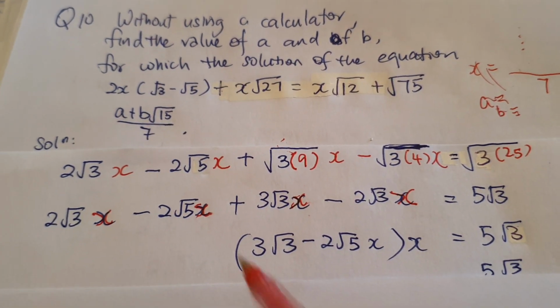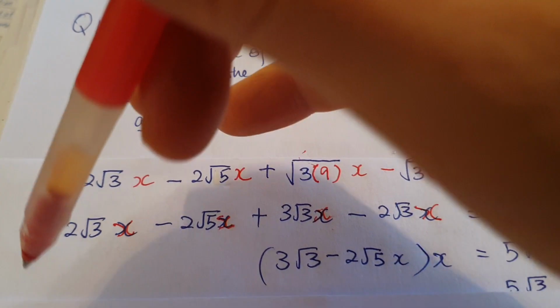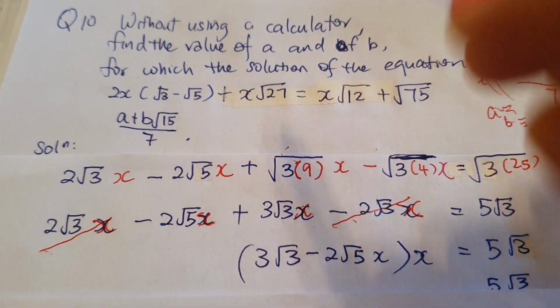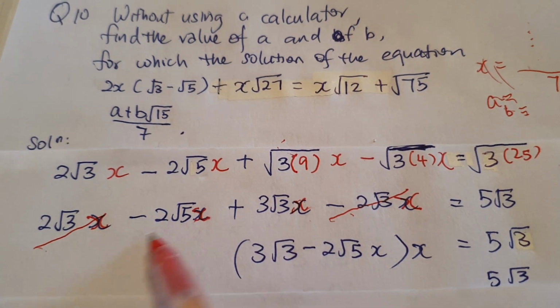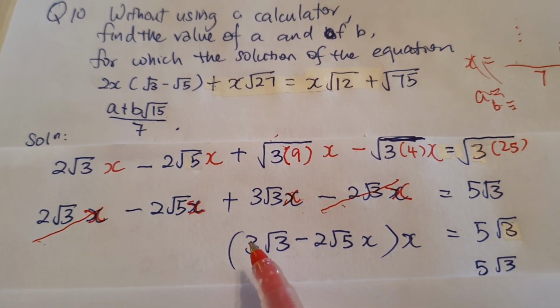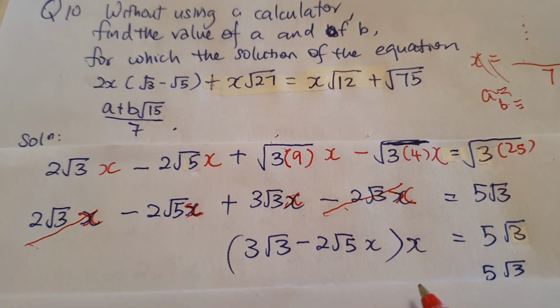Alright, then I simplify. You can see this and this cancels off, and I don't write this as the first term, I write it as the second term because I'm going to rationalize the denominator later.